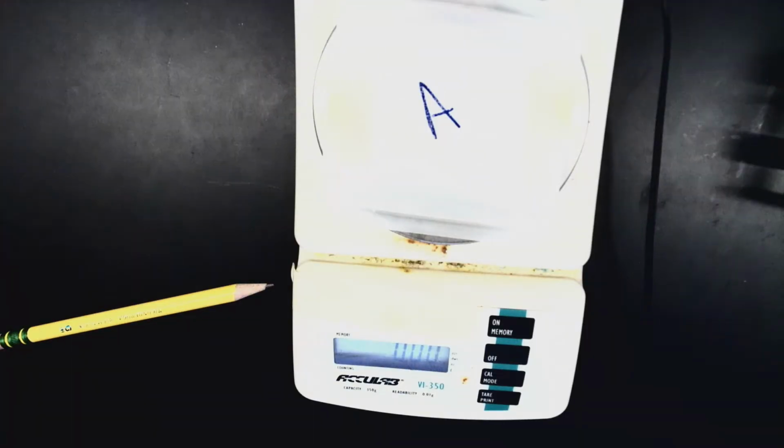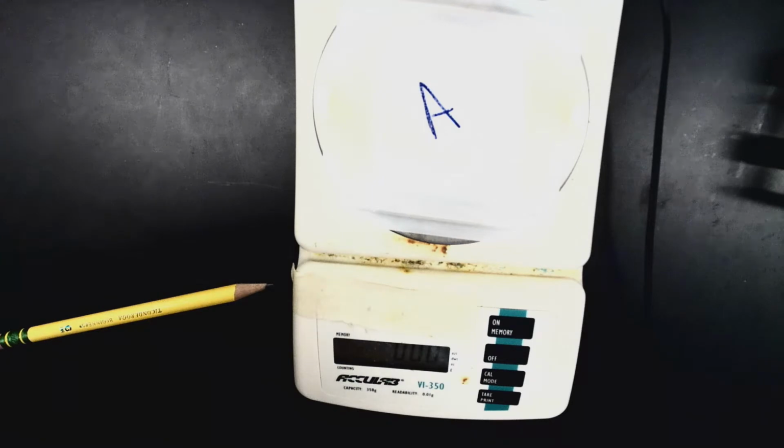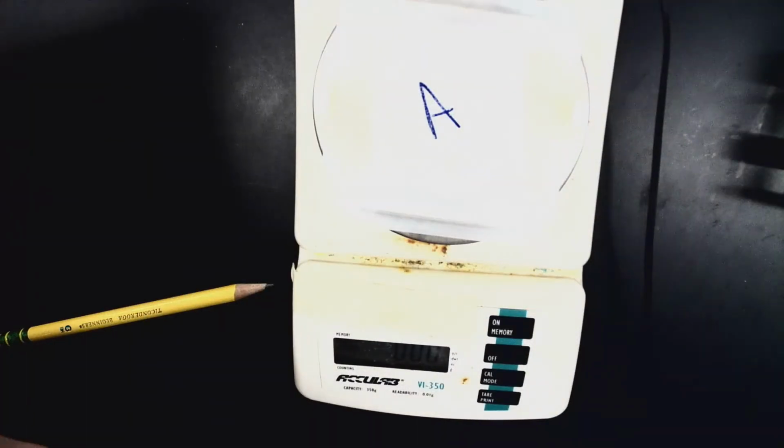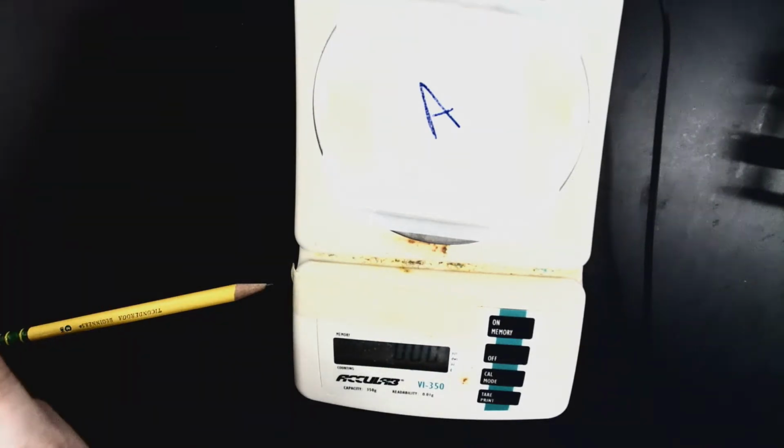This is part A of our Exploring Energy Changes lab. We're going to be observing heat changes by me touching the outside of a test tube to determine if the reaction is hot or cold. And from there, you're going to determine whether it's an endothermic or exothermic reaction.